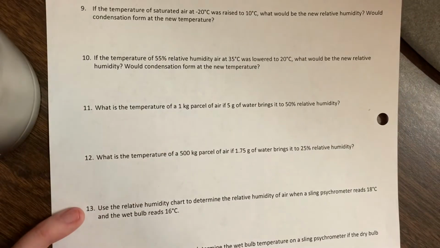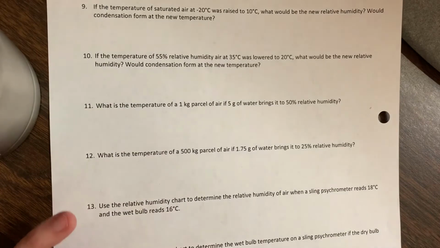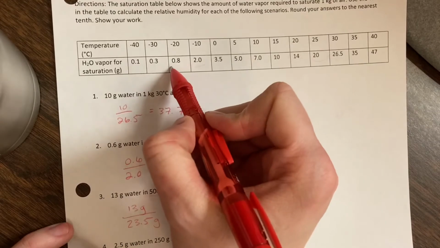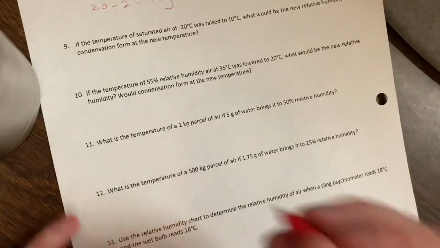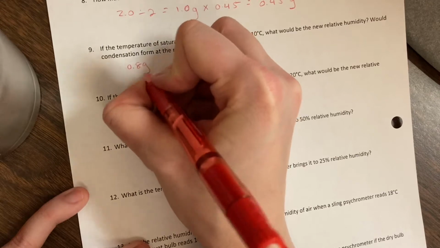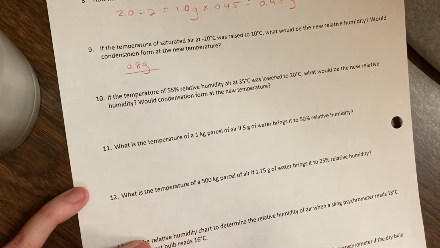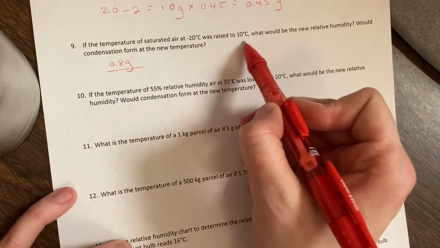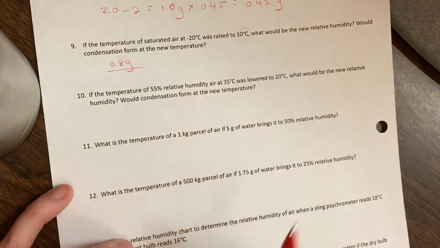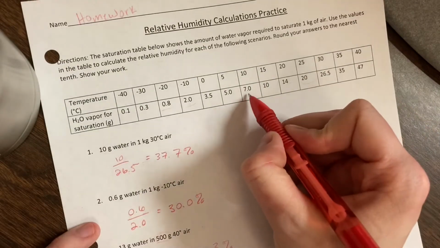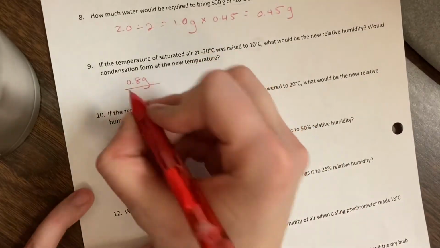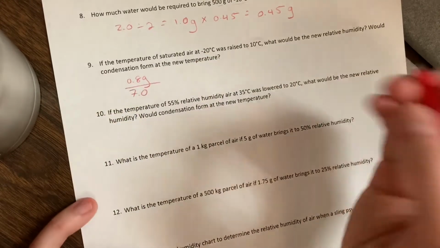If the temperature of saturated air at negative 20 C was raised to 10 C, what would be the new relative humidity? So we've got to start with the saturation of the negative 20 C air. So negative 20 C air is saturated with 0.8 grams of water vapor. Okay, so that's how much we had to start with. So now we're going to find how much is required to saturate air now that it's at 10 degrees Celsius. 10 degrees Celsius air requires 7 grams. So we have 0.8, we could have 7 at our new temperature.